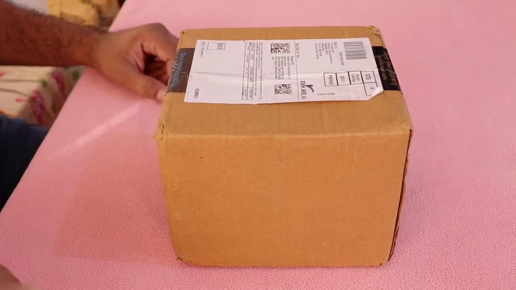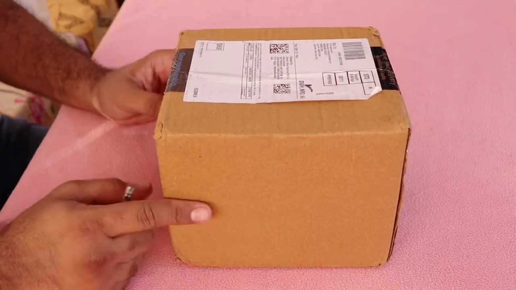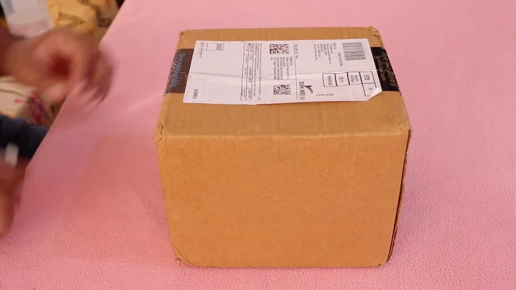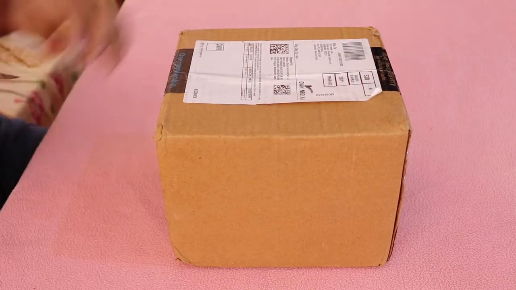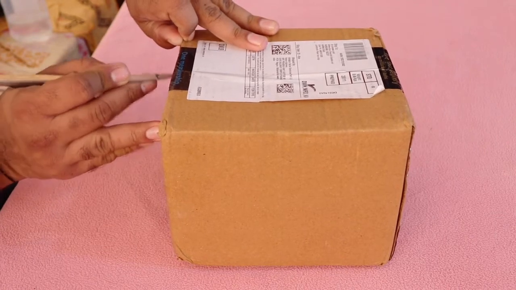Hi everyone, this is Dr. Praveen S. Patil here. Today I am going to unbox this product which I got from Amazon. This is a product of BPL, a mesh nebulizer. This is a very portable mesh nebulizer.